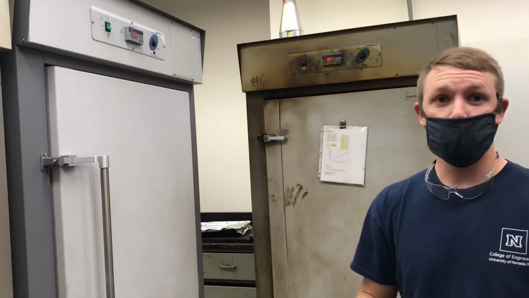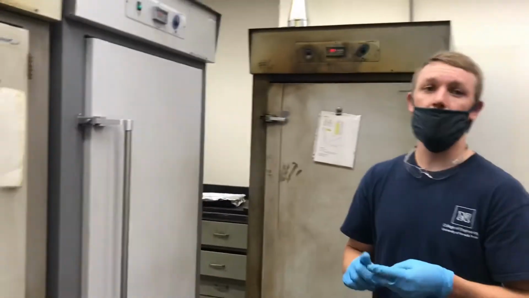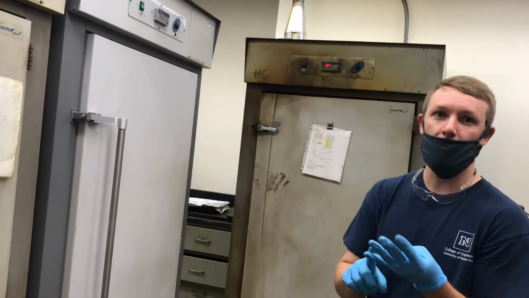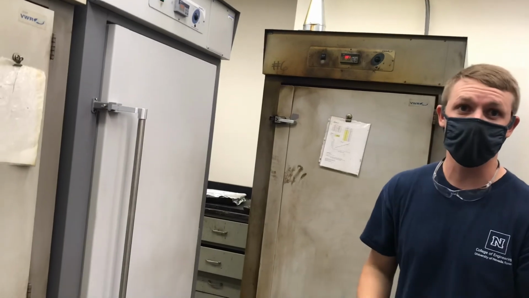So at that point we'll have the weight of the pan plus the SSD, we'll have the underwater weight, and we'll have the weight of the pan plus the dry material. And those four weights are the weights you'll need to determine the specific gravity.